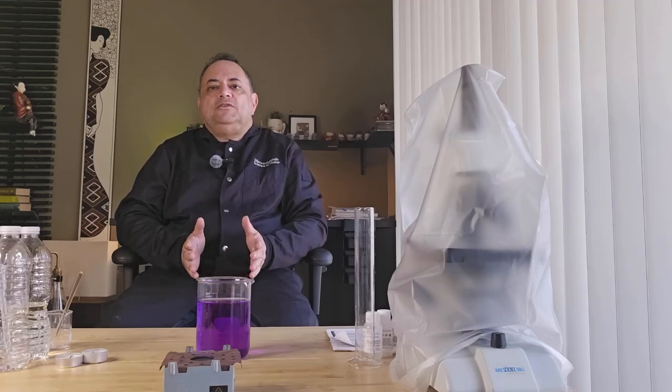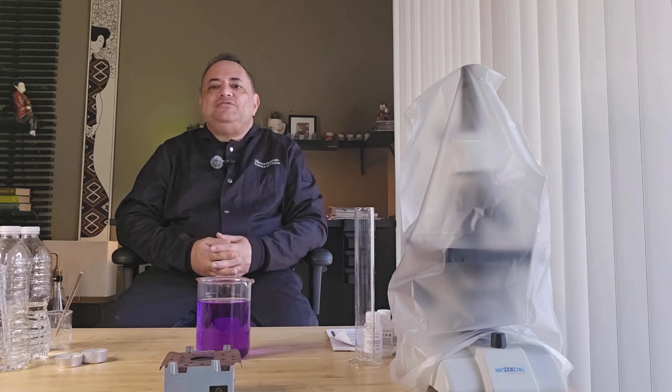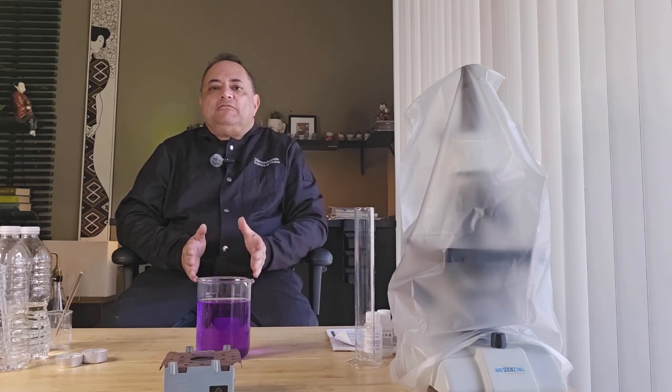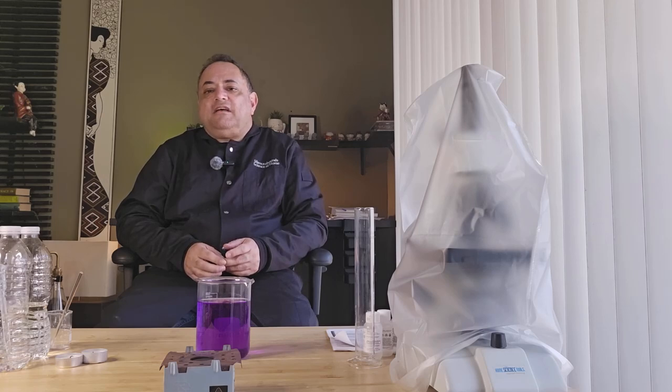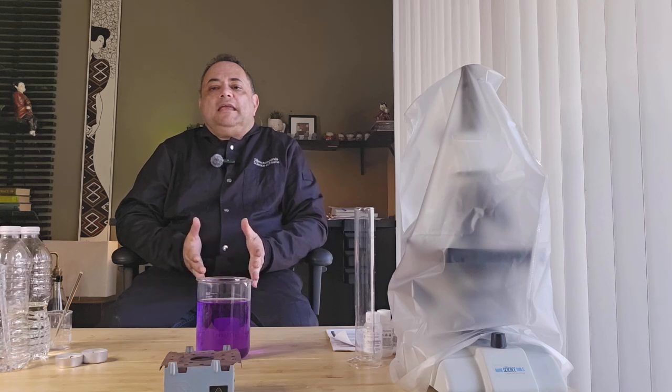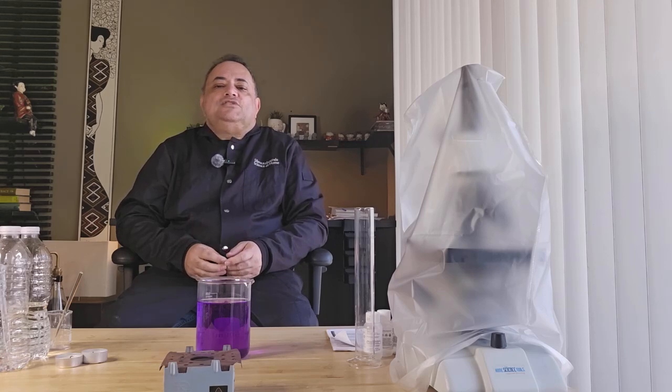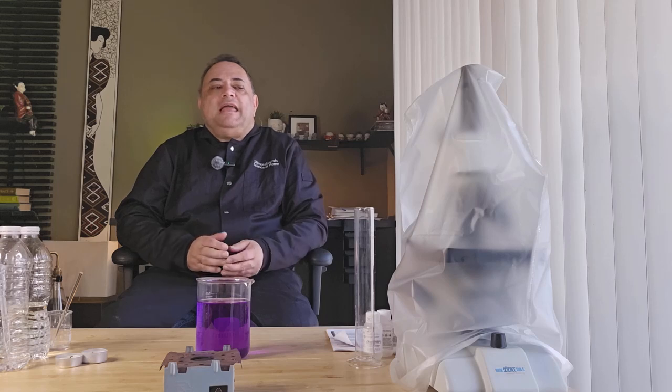Well, I hope you enjoyed that demonstration of a light-induced redox reaction. This reaction is a model system for photo-induced electron transfer. It's also studied in excited state kinetics. It is used to understand redox cycling between iron 2 and iron 3.